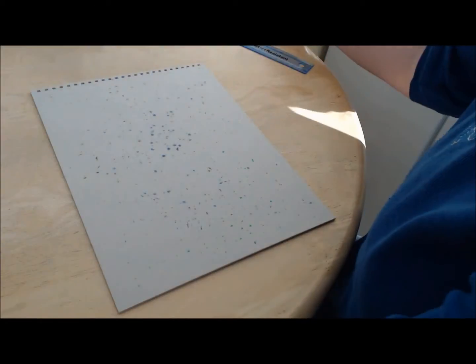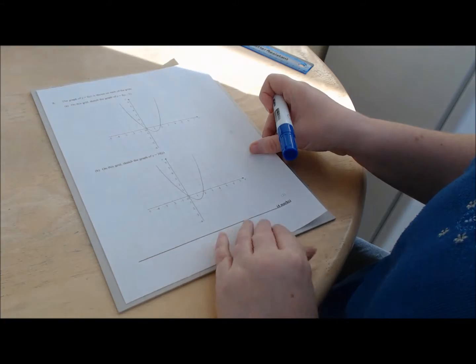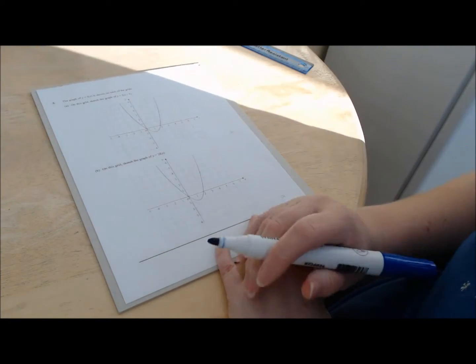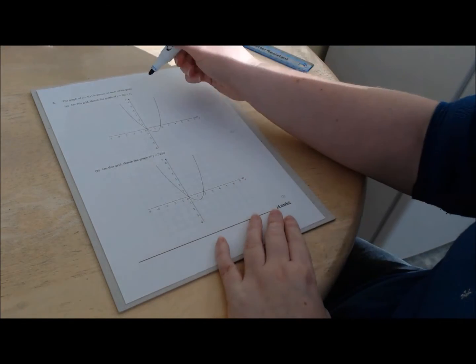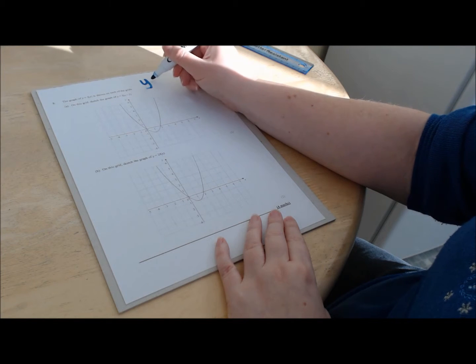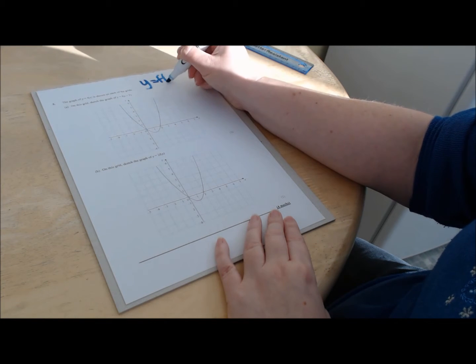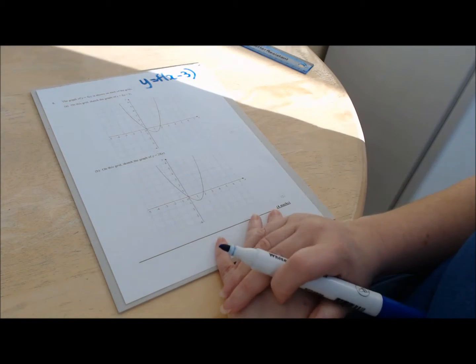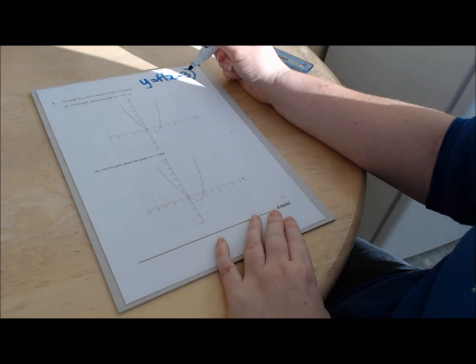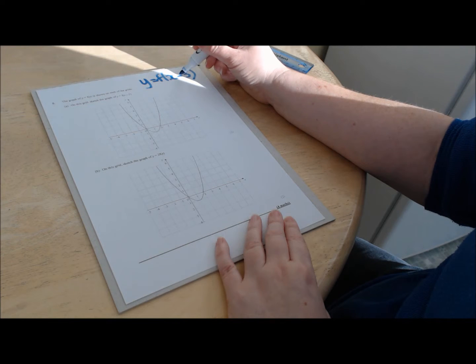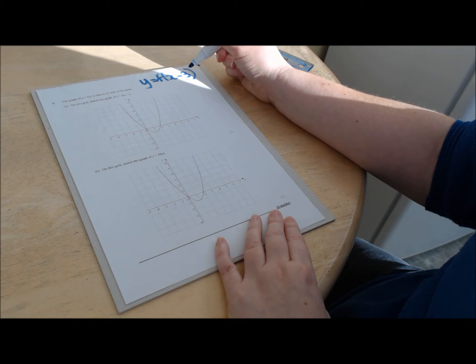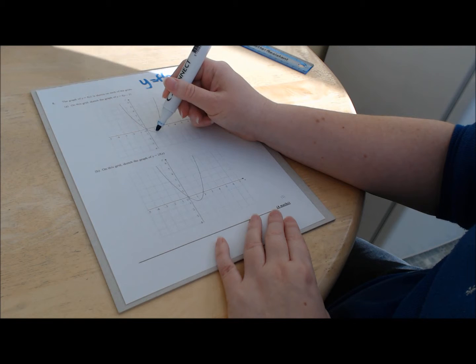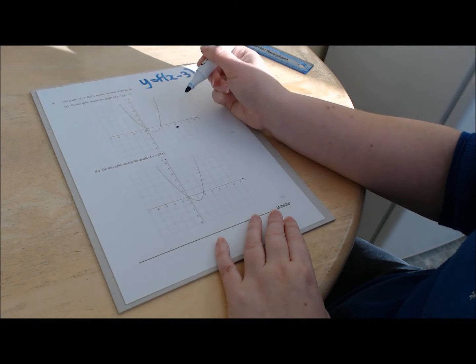Just 2 more examples then. So we've got some quadratic curves again here. On the top one, they want us to do y equals f of x minus 3. Okay, so it's inside the brackets, so that means it's a horizontal movement, and it's contrary to what we think. It's not going to go back 3, but it's going to go forward 3. So this point here is going to move forward to here.